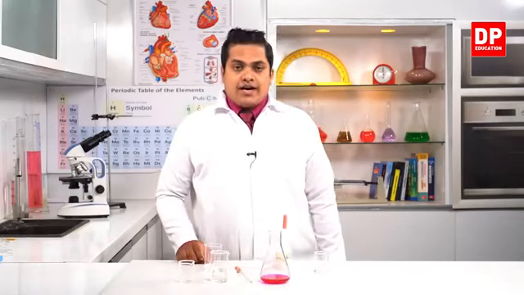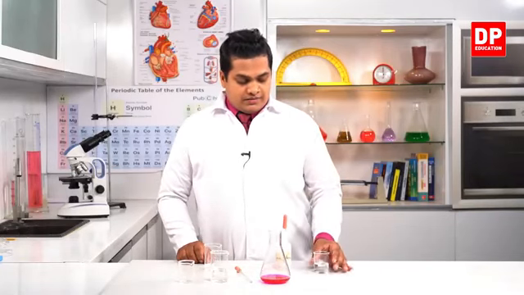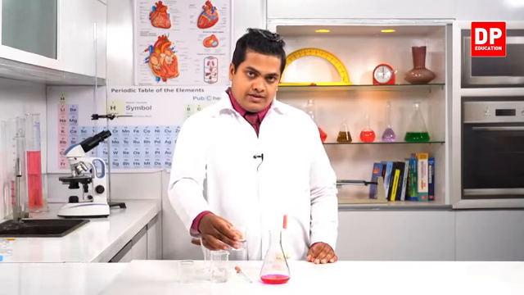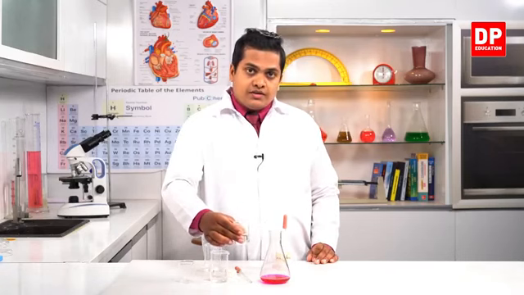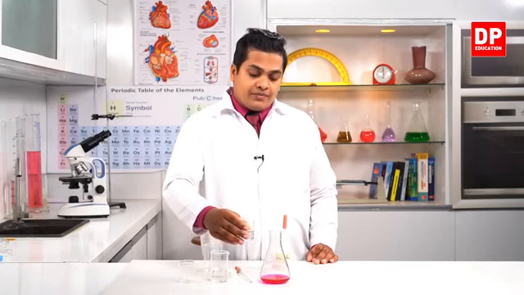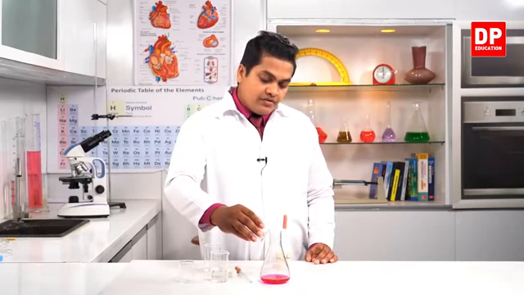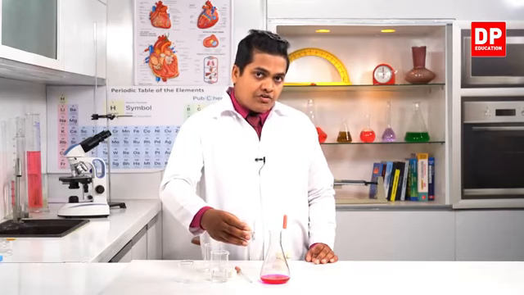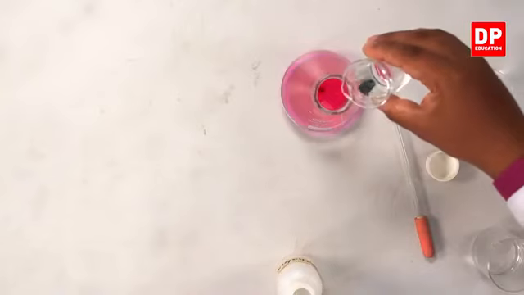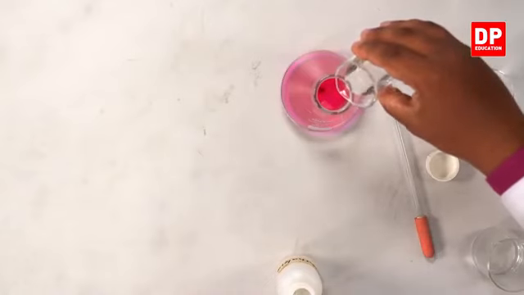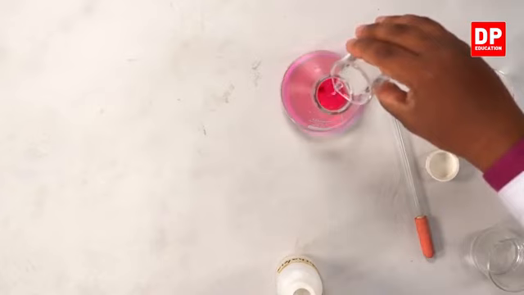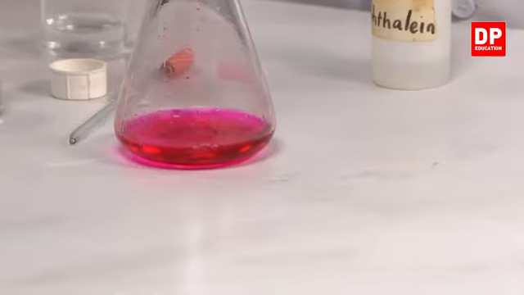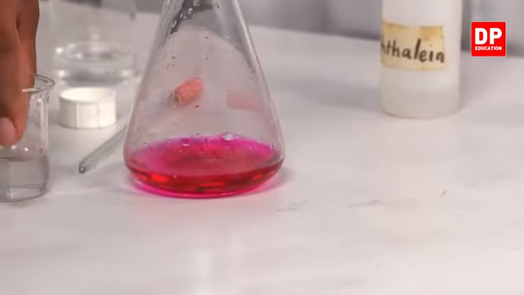Now I am about to add the previously measured hydrochloric acid to this solution of sodium hydroxide. Observe what happens when I pour this liquid into the vessel. This liquid is hydrochloric acid, HCl. We'll add very gently. Right. So we'll mix it.